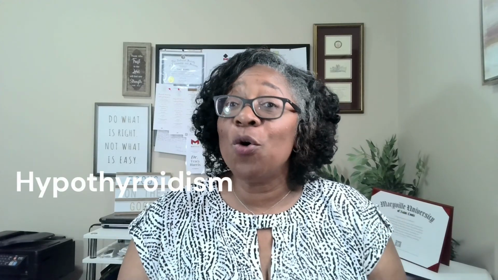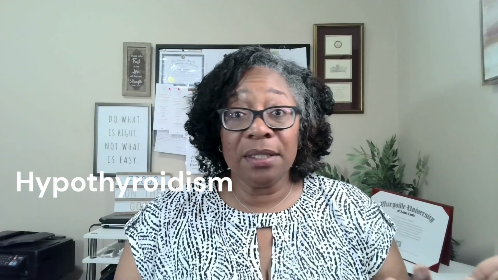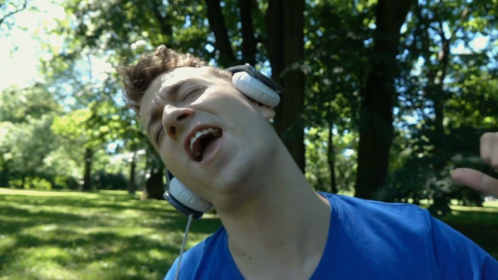So moving on to hypothyroidism. Hypothyroidism is too little thyroid hormone. The T4 is low and the TSH is elevated. So the body is in slow motion. The most common cause is Hashimoto's thyroiditis, which is an autoimmune disease. You'll also see hypothyroidism with iron deficiency, post-thyroidectomy, or post-radioactive iodine treatment. So when you're trying to correct the hyperthyroidism, it can put you in hypothyroidism.